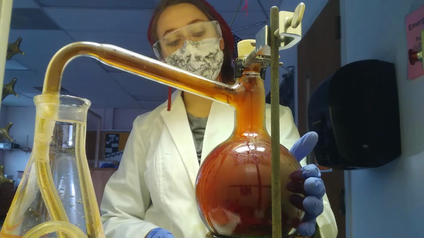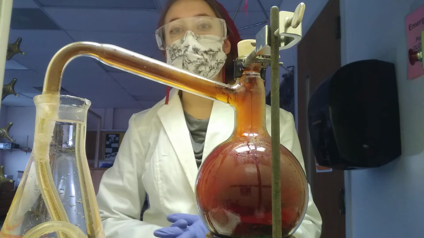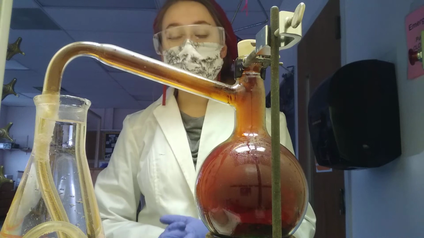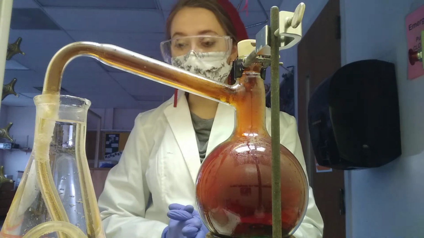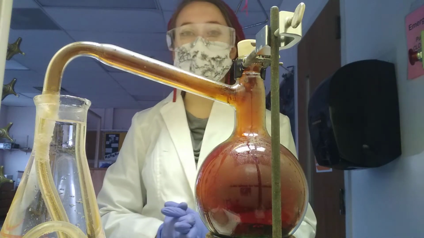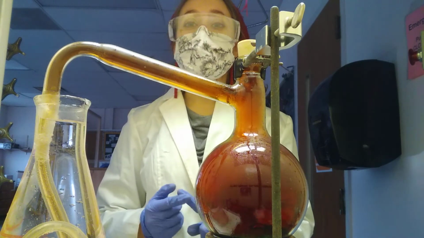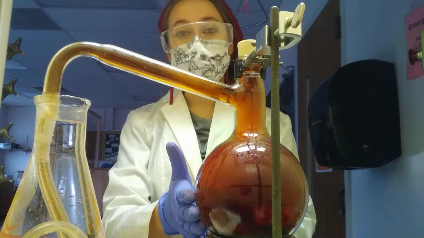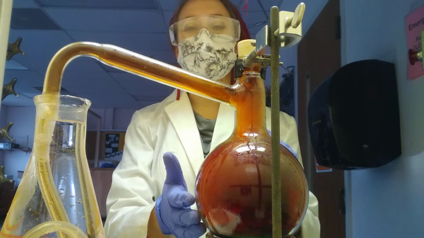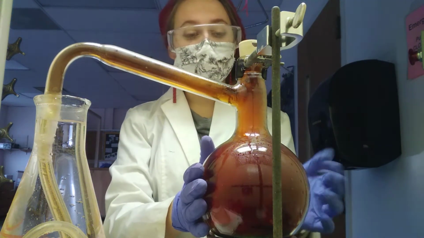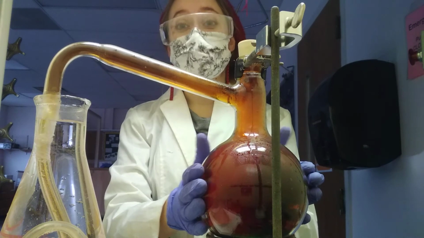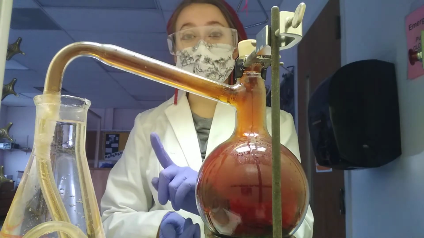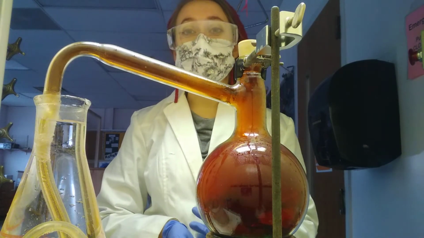So when we look for signs that there's a chemical reaction, there are a few things that we look for. They're not always going to be present in every reaction. One of them is a temperature change. The container might get warmer, the temperature might go down or go up. In this case, if you feel the outside of the flask, it's very warm. So that's one indicator that there could be a chemical reaction happening.